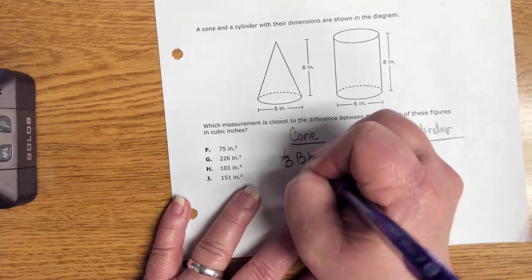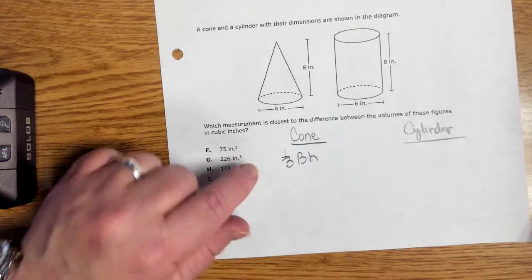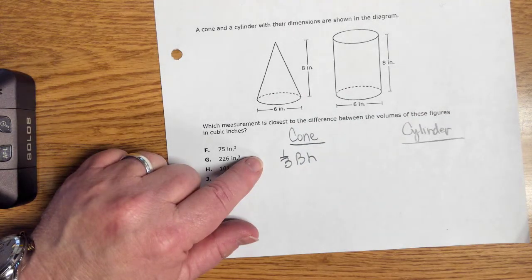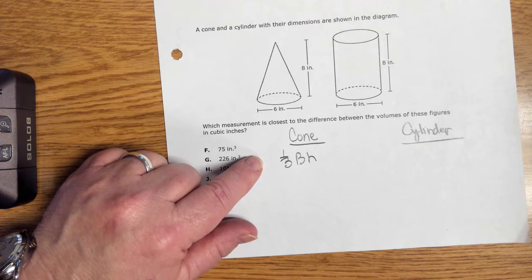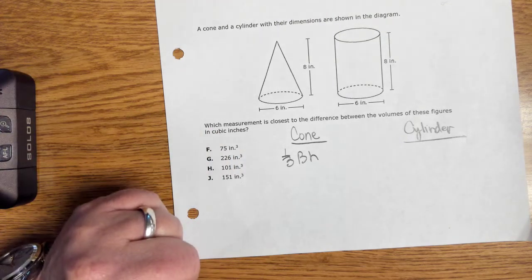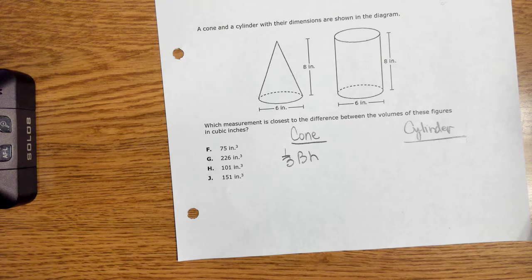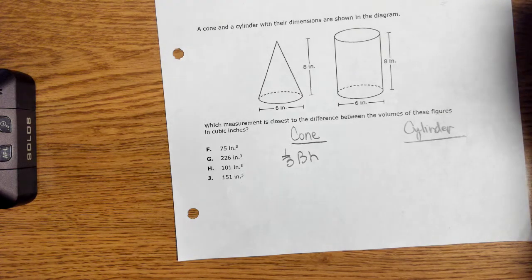One-third big BH. All right, and so I'm just going to concentrate on the cone. The cone can fit inside the cylinder 3 times. Yes, it can, but that doesn't help us here, okay? Unfortunately. All right, so that used to be the test question. Used to be. Now they're making you find the difference of the two.